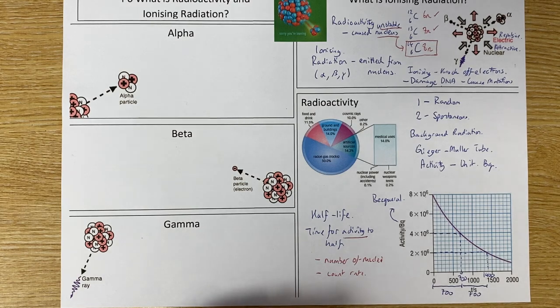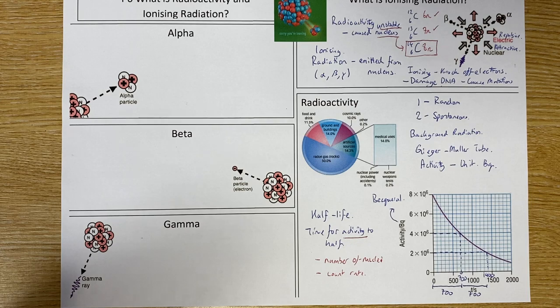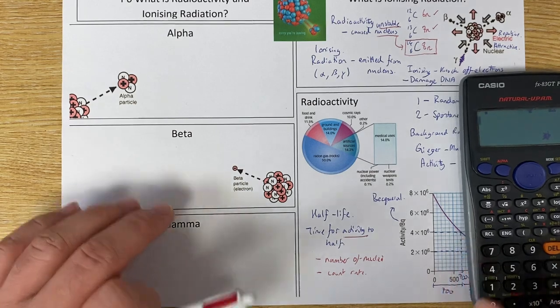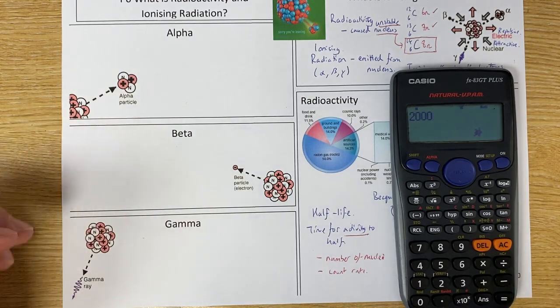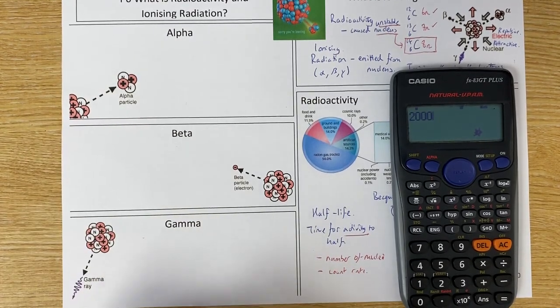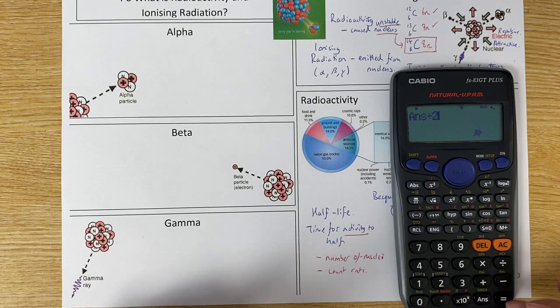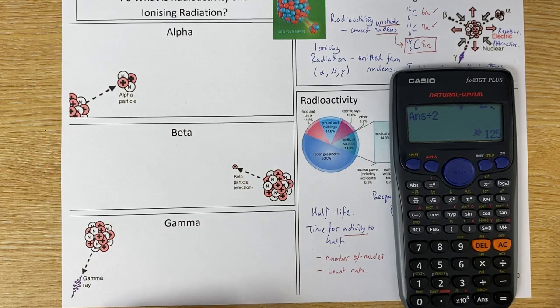It's also just worth noting for a second that one skill that they occasionally will ask you to do in your exam is they will ask you to work out what the count rate is after a certain number of half-lives. So let's just say, for argument's sake, that we started off with a count rate of 2,000. That was the initial count rate, and I wanted to know what it would be after 4 half-lives. The way that I can do that is I simply need to halve it 4 times. So I can do divided by 2, then divide by 2 again, divided by 2 again, divided by 2 again. So I do that 4 times, and that would tell me what the count would be after 4 half-lives.